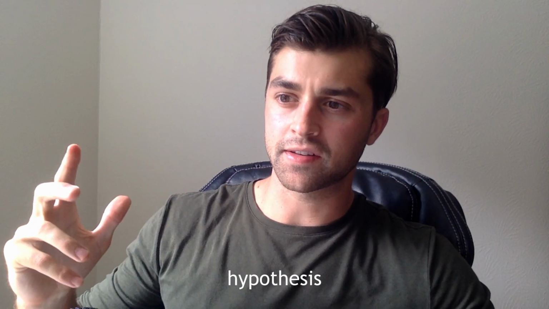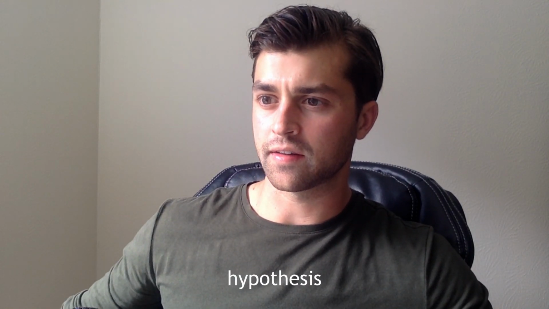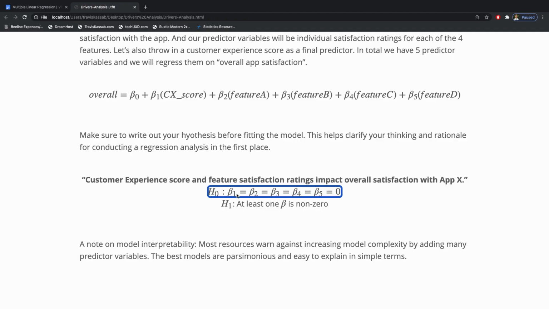So my hypothesis as a researcher is that the customer experience score and feature satisfaction ratings impact the overall satisfaction with an app. The null hypothesis is that all of the predictor coefficients are equal to 0, meaning that none of the predictors have a statistically significant impact on the overall satisfaction of the app. And the alternative hypothesis is that at least one of the predictors has a statistically significant impact.